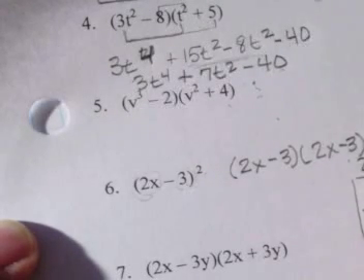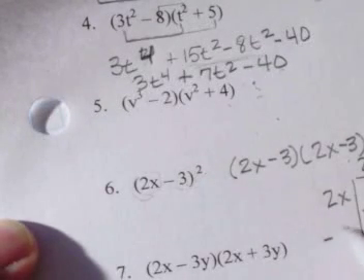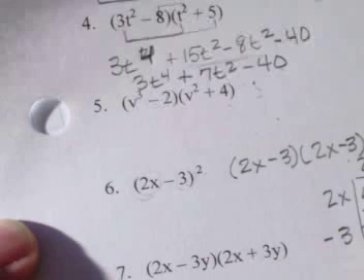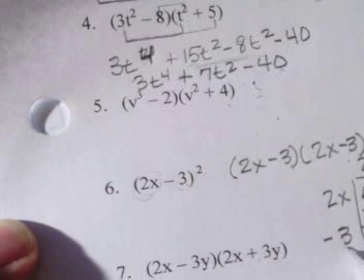So let's go ahead and do the box again, just for practice. And I get 4x squared minus 6x and plus 9. I'm multiplying what's on the side of the box times what's at the top of the box. So 2x times negative 3 is negative 6.